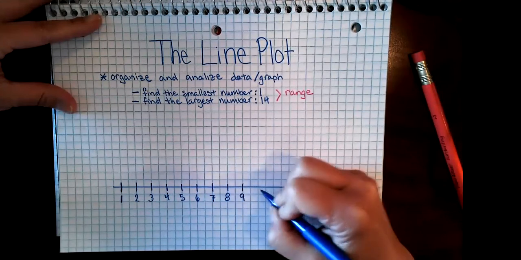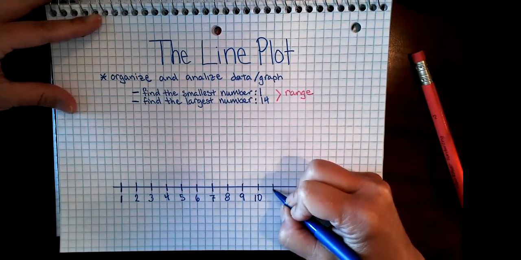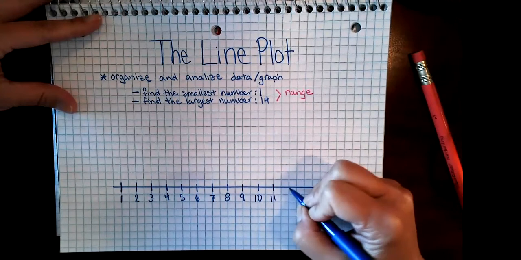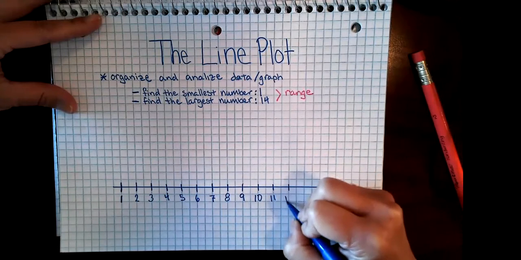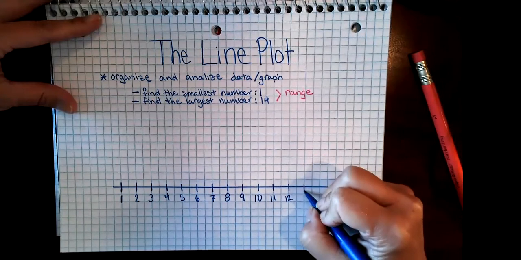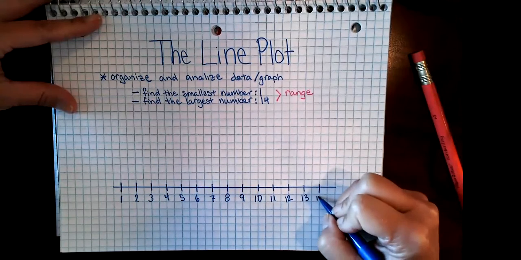Or you might have a hard time reading your data. We don't want that. We need to analyze and describe our data nicely. Okay, so here's 13. Ooh, I just made it right, 14.